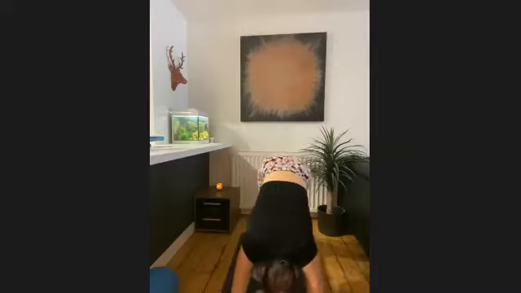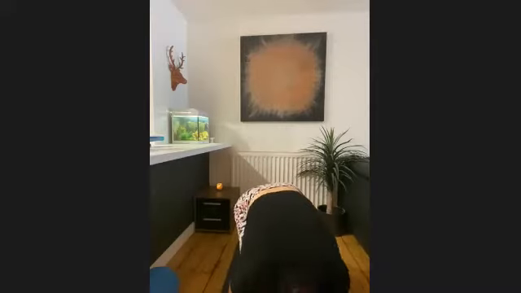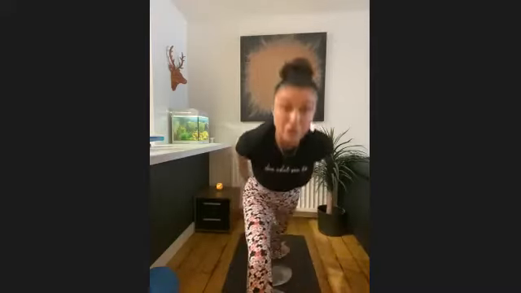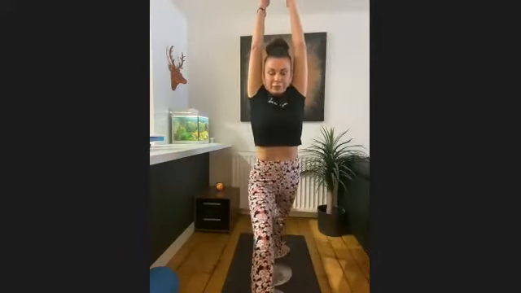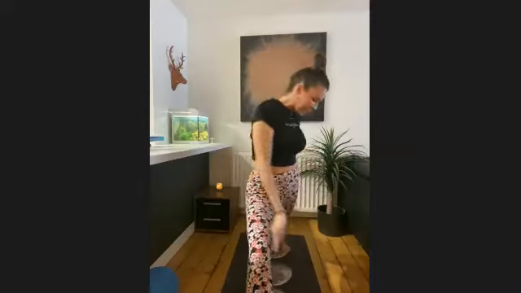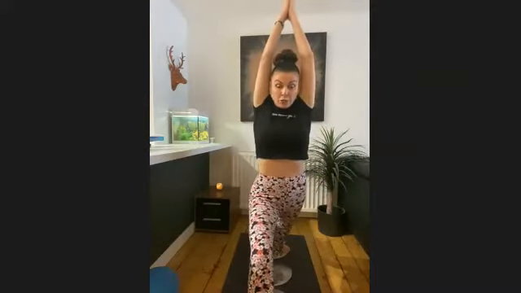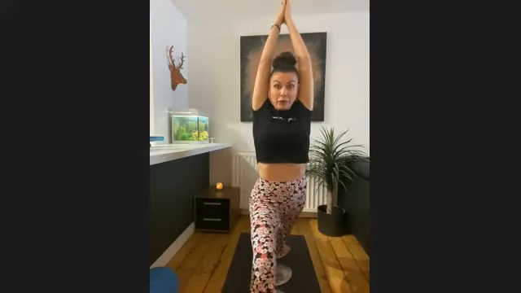And then inhale, take your right foot forward, swivel your back foot, bend the front knee, take your arms all the way up to the sky here. So we're moving into warrior one. So you're heel to heel, your hips are facing forwards. You're pressing down with the front big toe and the outside edge of the back foot.